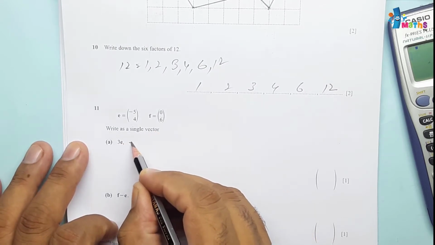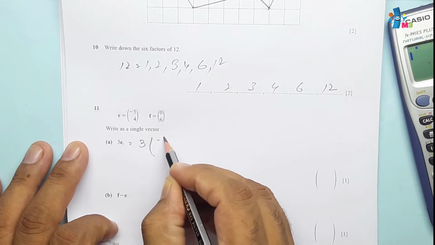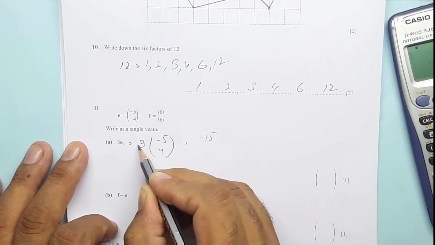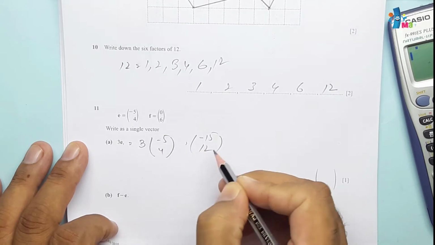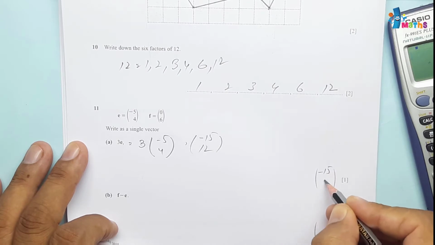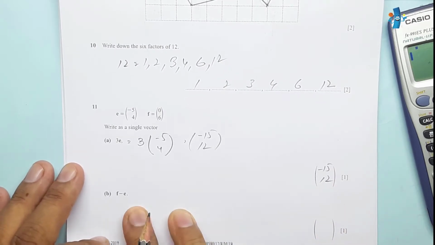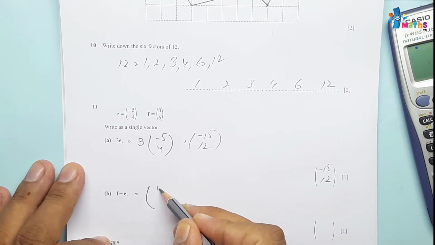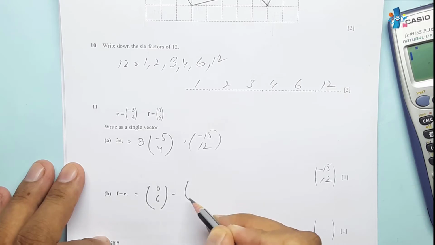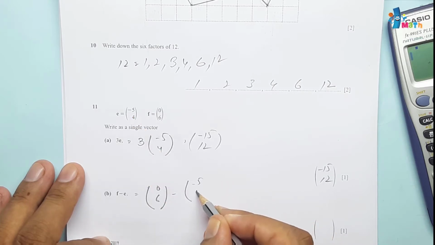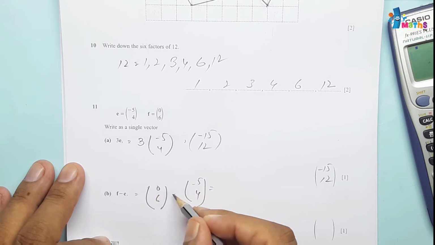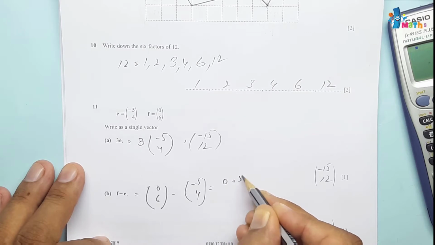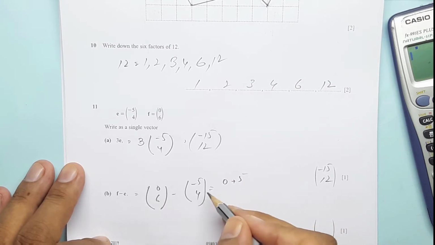So we'll be multiplying E with 3, so minus 5 and 4, this will be equal to 3 multiplied by minus 5 will be minus 15, 3 multiplied by 4 will be 12, so this will be the answer. Minus 15 and 12 we can write over here. And next is F minus E. So F is 0 and 6, minus E is minus 5 and 4, so we can write 0 minus minus 5, minus means plus, so 0 plus 5, and this will be 6 minus 4.